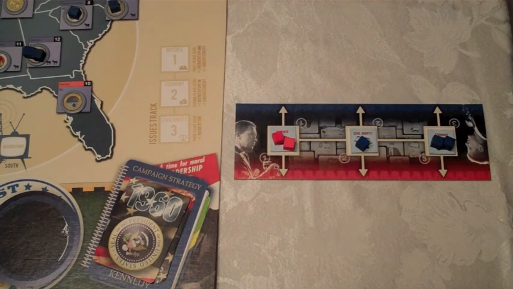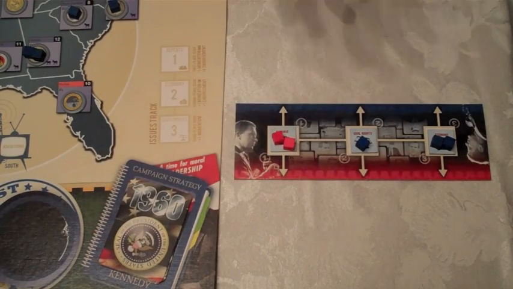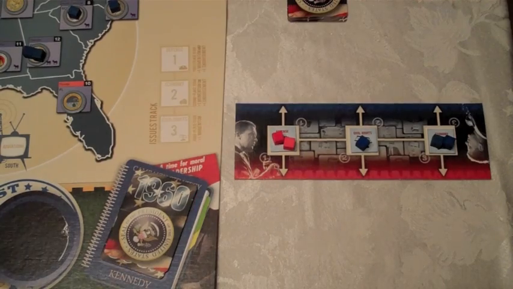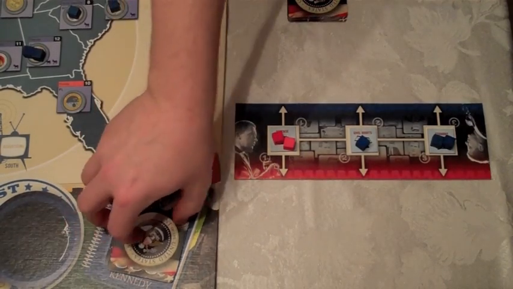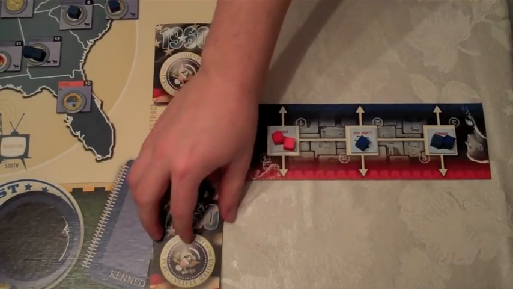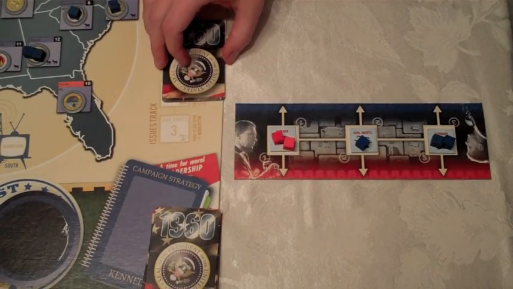tiles. Also on turns 1 through 5, each player has been playing a card at the end of the phases to their campaign strategy decks. So at this point, each player will just collect their campaign strategy cards to be played in this turn. So here's Kennedy's campaign strategy for the debates, and here's Nixon's campaign strategy for the debates.